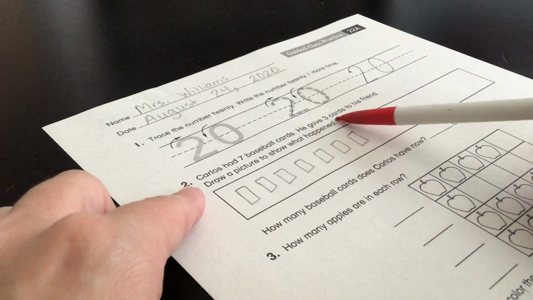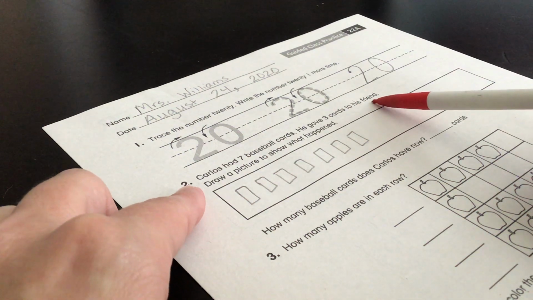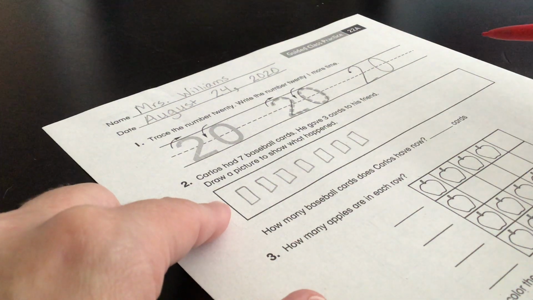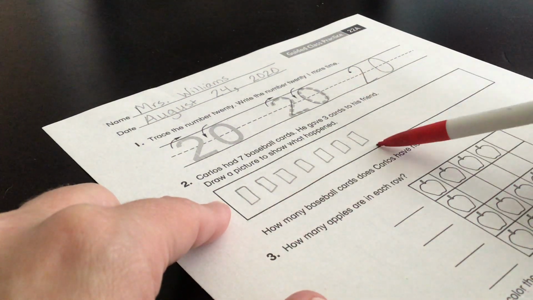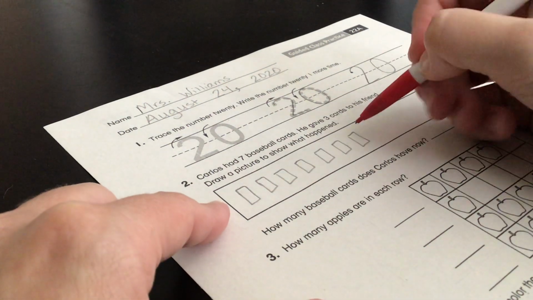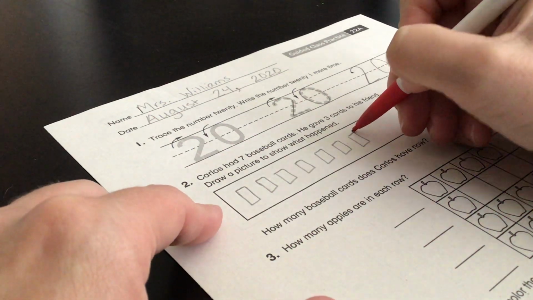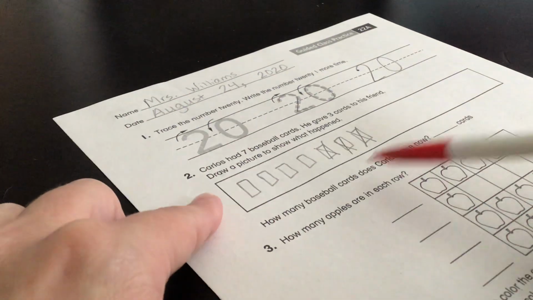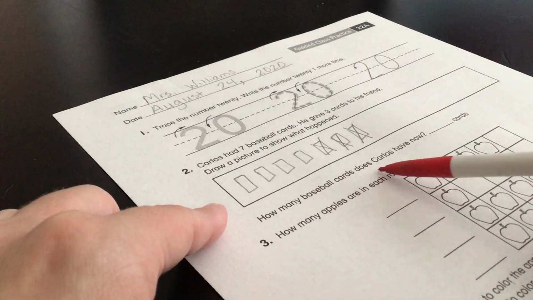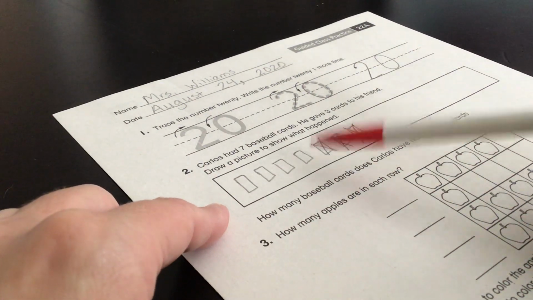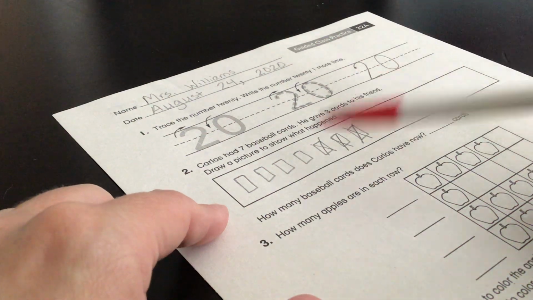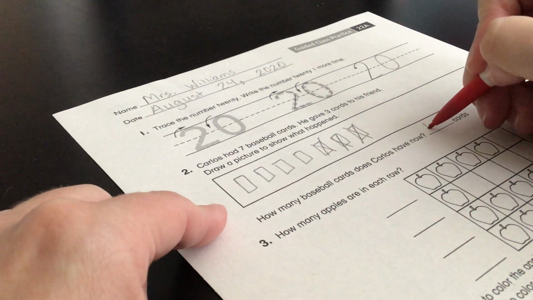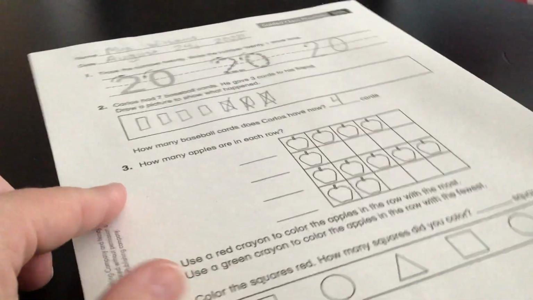And then it says he gave 3 cards away. So since this is a some one away story, we're going to cross cards out. Should we start with the left side or the right side? That's right, we're going to start on the right. And he gave 3 away, so I'm going to count to 3. 1, 2, 3. Now it says, how many baseball cards does Carlos have now? So let's count how many cards are not crossed out. 1, 2, 3, 4. 4 cards. So we're going to write a 4 here.